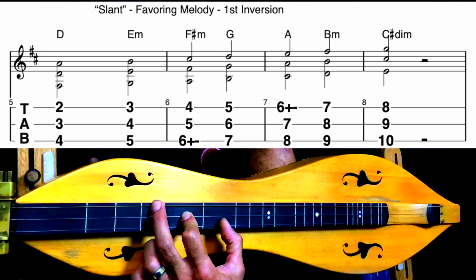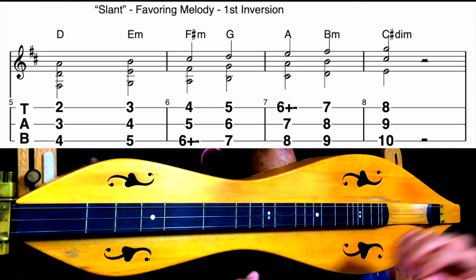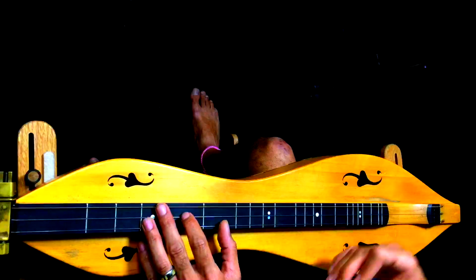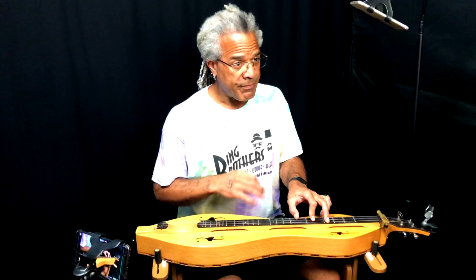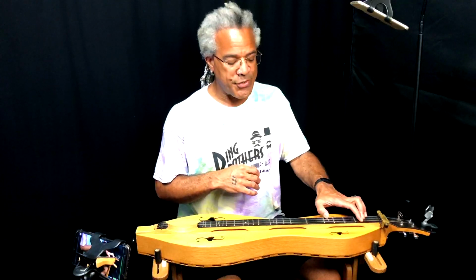Because not only is it a first inversion chord with the third on the bottom, but also it's an open chord where we have gone outside of the octave. So we've got a lot of airiness inside of this chord. Compare it to the L shape, E minor, 1-1-3. Boom. That one just screams E minor.